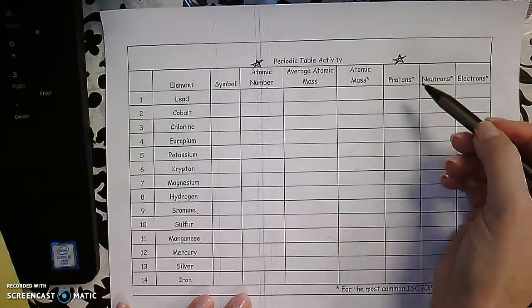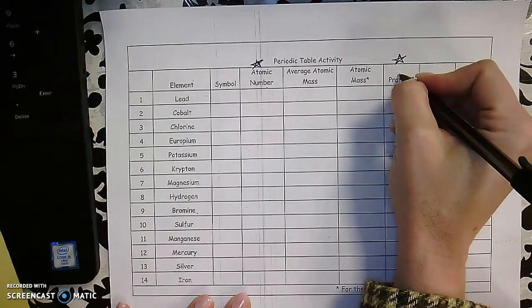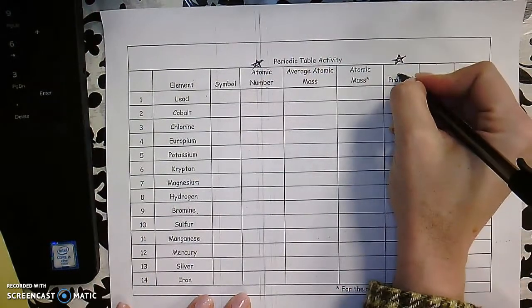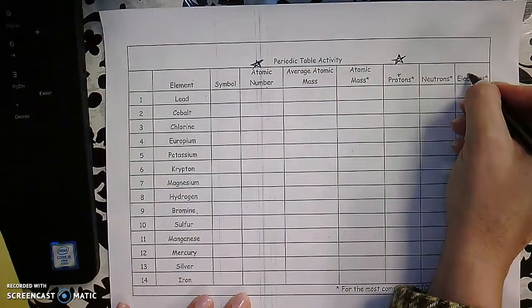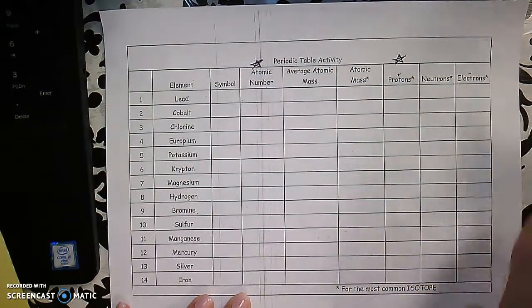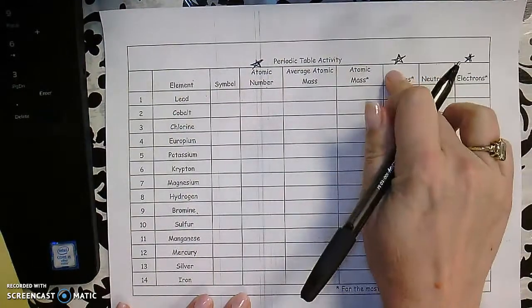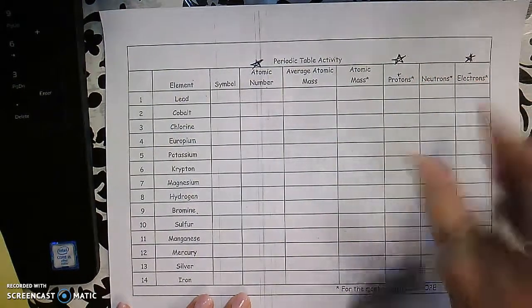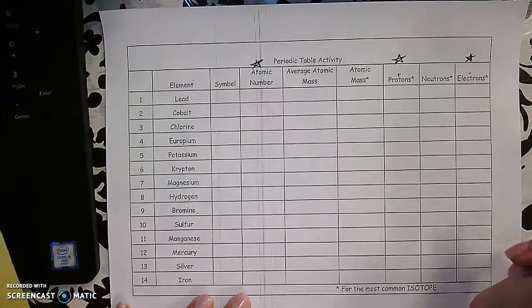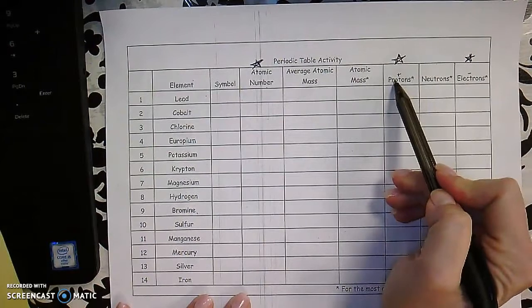And in a neutral atom, in our notes we said the number of protons, remember they are the positives, the pluses, they have to equal the minuses, the electrons. So for this activity, however many protons you have, that's going to be the same number of electrons that you have. So whatever I write for the atomic number, I'm going to get that same number for protons and that same number for electrons.